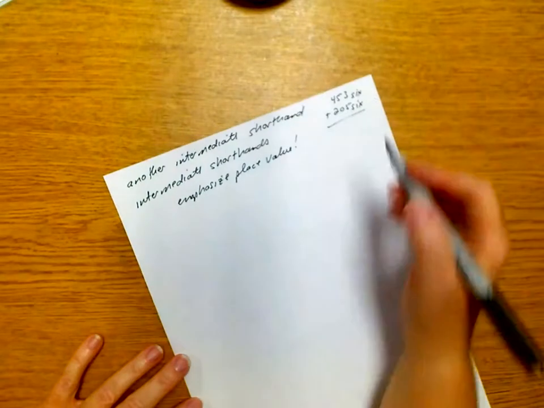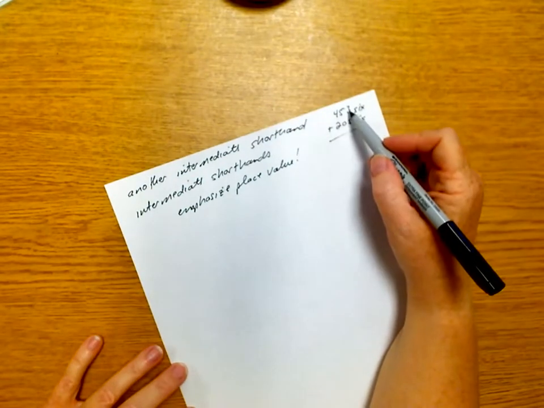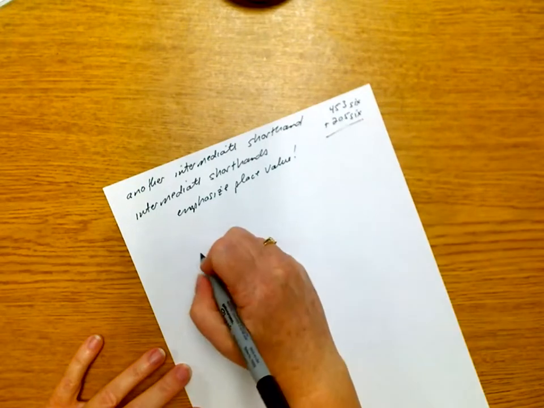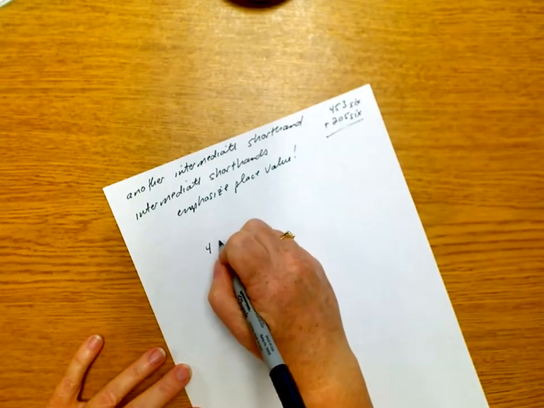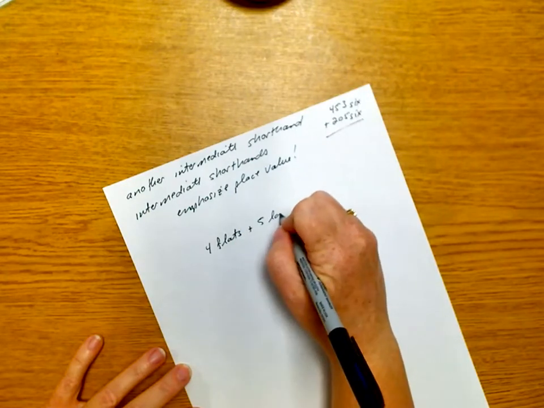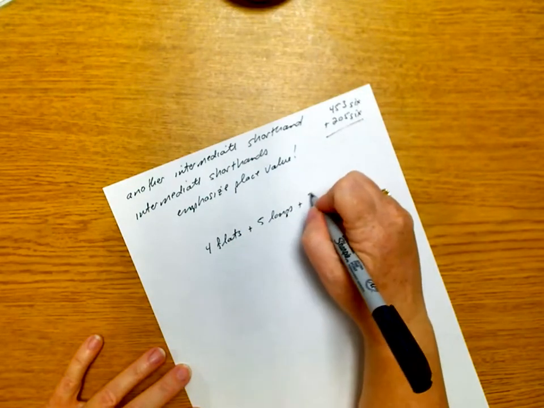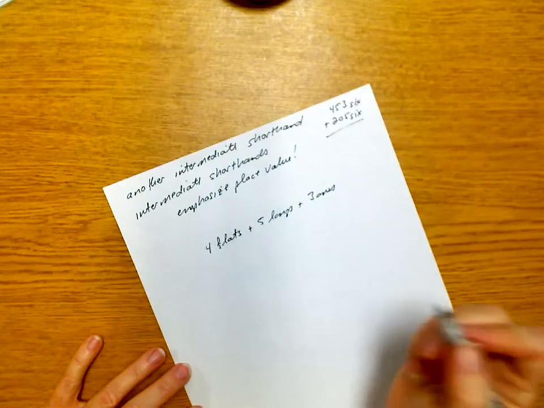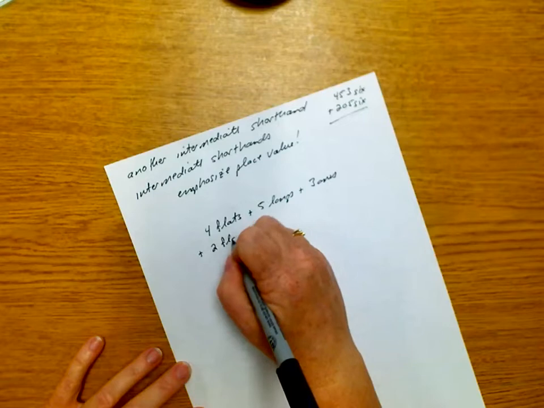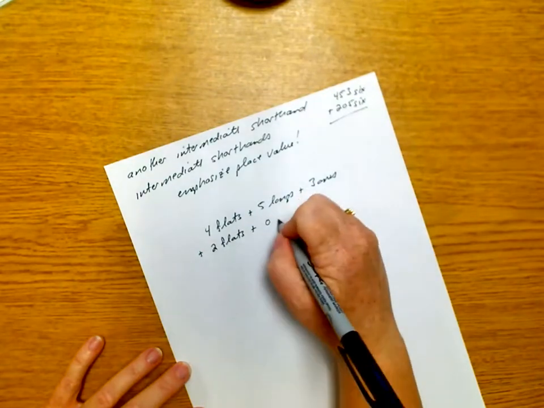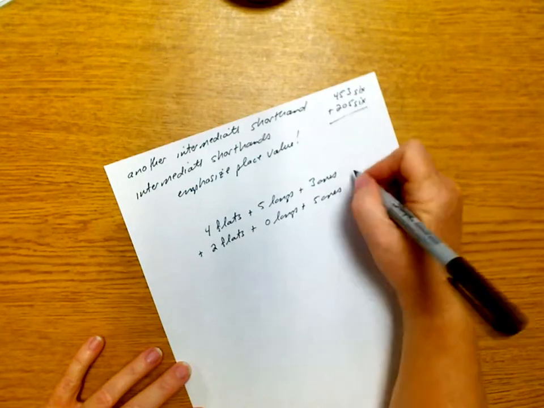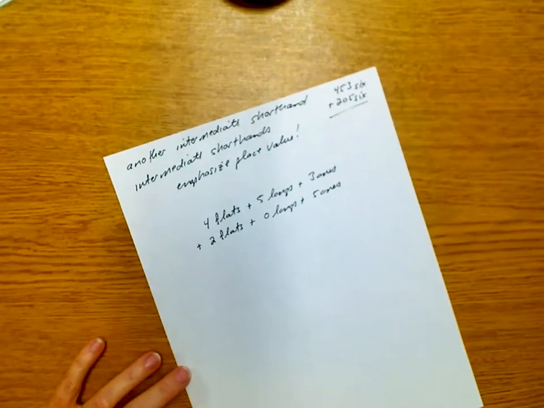Okay, so this time I'm actually going to use a kind of expanded notation as I think about this problem. So noticing that the 3 is in the ones place, the 5 is in the longs place, the 4 is in the flats place, I'm going to write that down exactly like that. I have 4 flats plus 5 longs plus 3 ones for 453 base 6. I'm adding to that 2 flats plus 0 longs plus 5 ones, and all of this is in base 6.